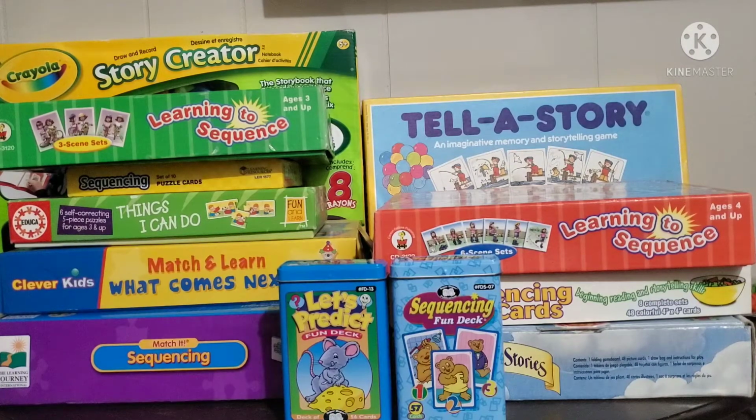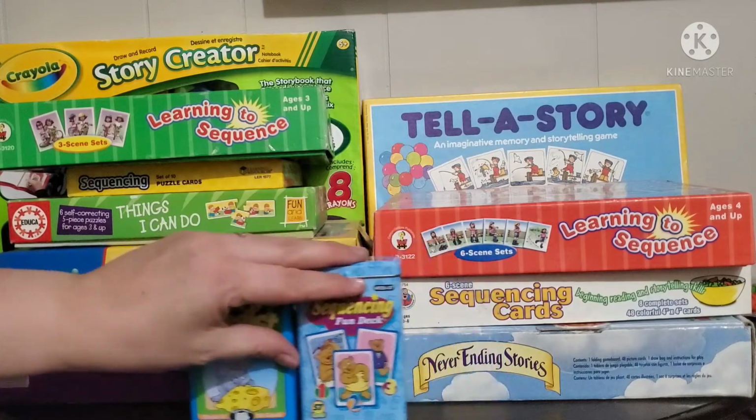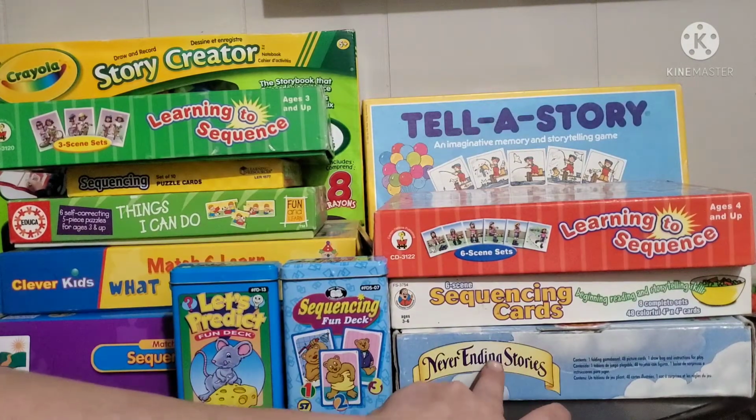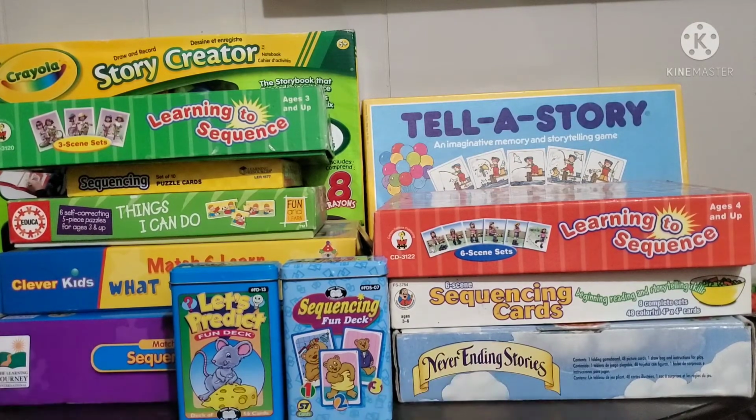I am a bit of a thrifter, so some of the products are older, as you know, and predate me working with preschoolers, like that 1992 Never-Ending Stories. I know they did come out with a Dora version of this, maybe in the early 2000s, so other versions of them do pop up. And there's lots of sequencing stories on the web. So you can type in sequencing stories, printable, free, and get a bunch of stuff. And then you can just make the cards yourselves.